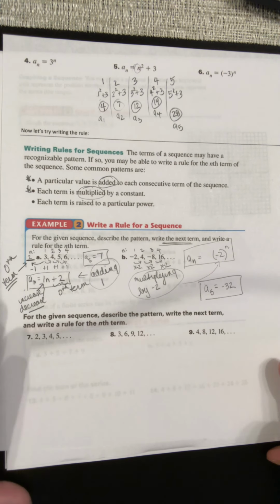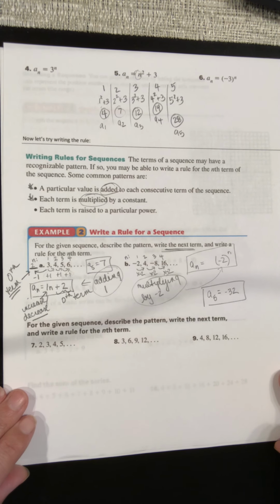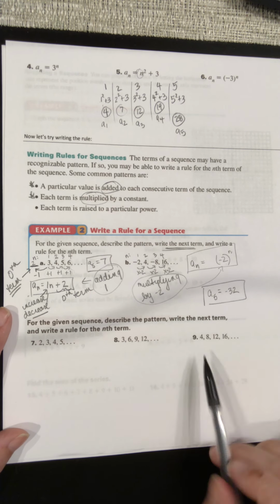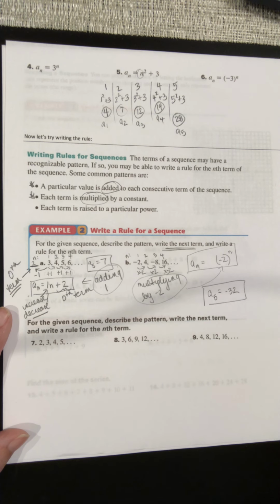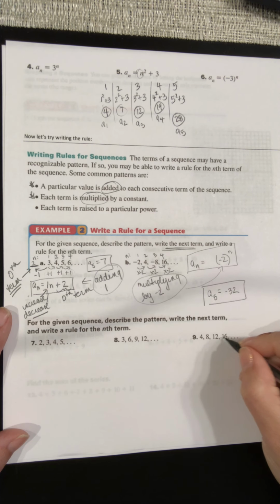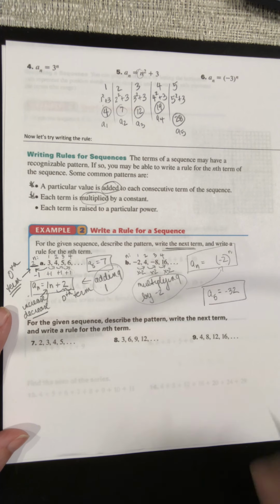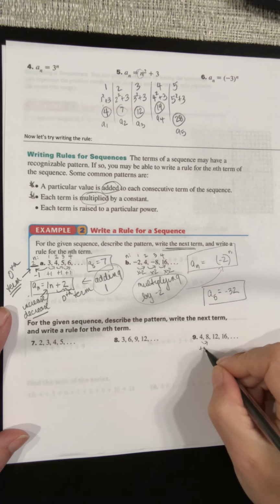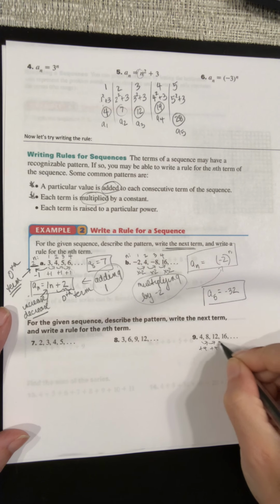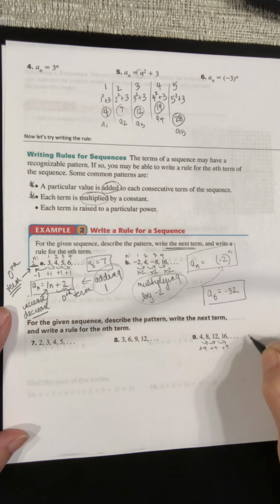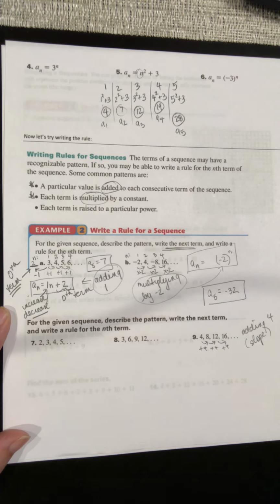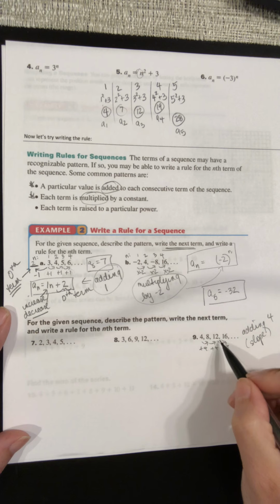Now, let's look at this one. Okay, so there's going to be ones like this on your homework. So I'm going to go to number 9. Take a look at number 9, right? We can see this is increasing, right? And I see 4, 8, 12. That looks like plus 4 to me, right? So we're adding 4 each time, right? So if you remember, that's kind of like your slope if we have an addition, right? Or a subtraction, okay?